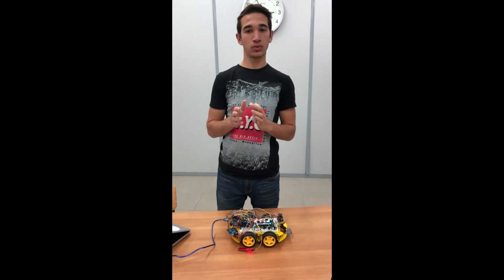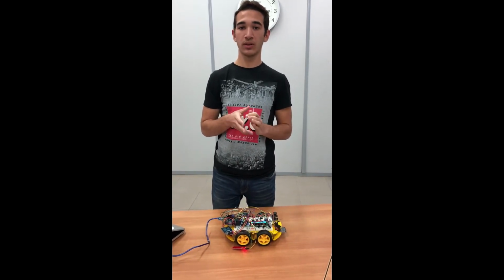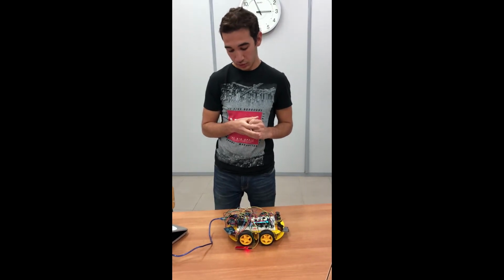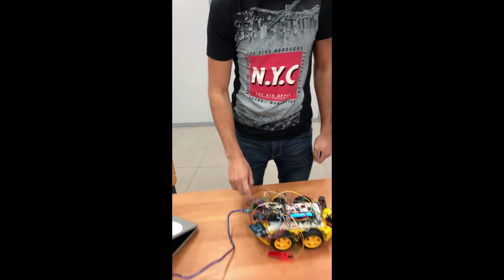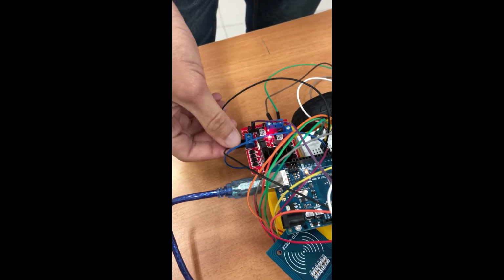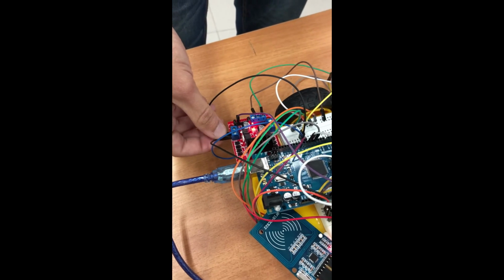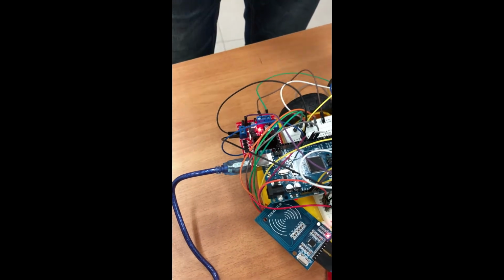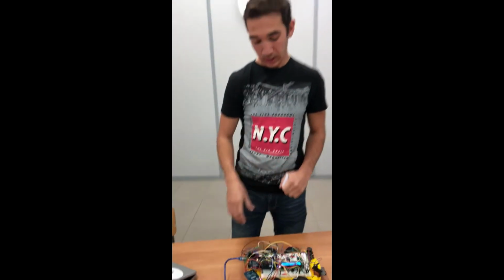If you wanted to set it to the mid speed, it would be around 125 or 122. These 2 pins over here are the ones which you connect to the DC motors. You can connect it to more than one DC motor.